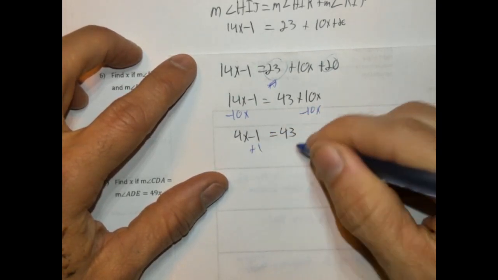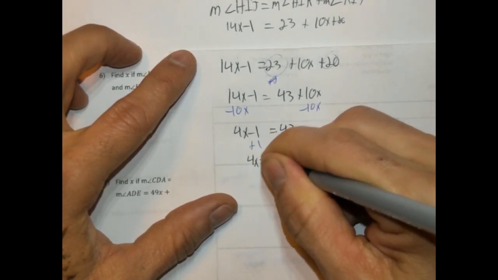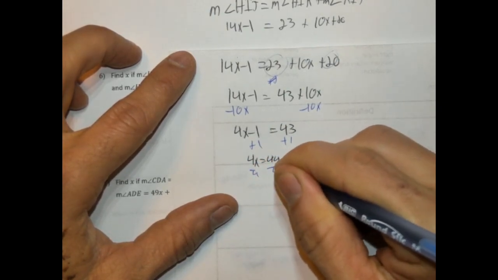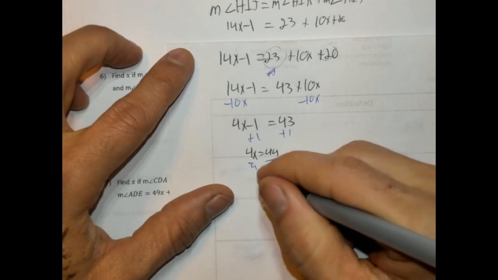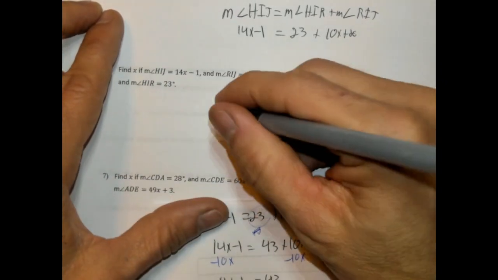We're going to add 1 to both sides. So 4x equals 44. Divide both sides by 4, and x equals 11. We are done. We're just looking for x. All right, so x equals 11.